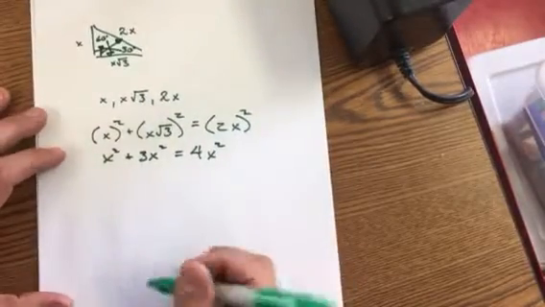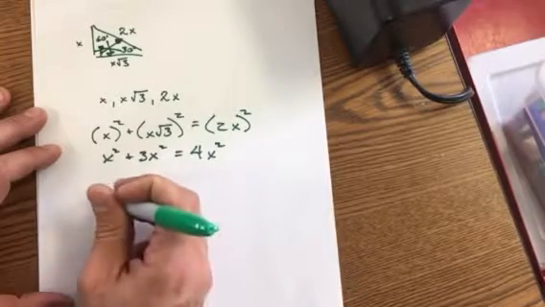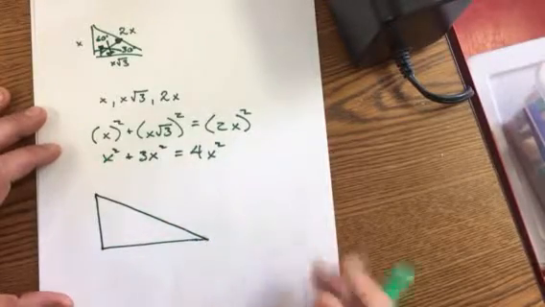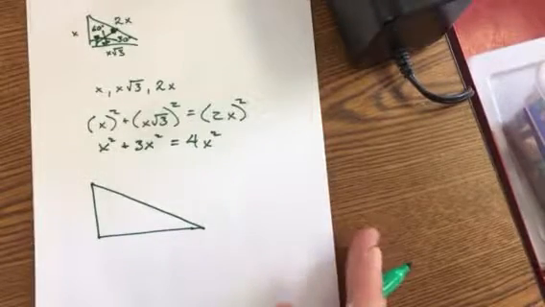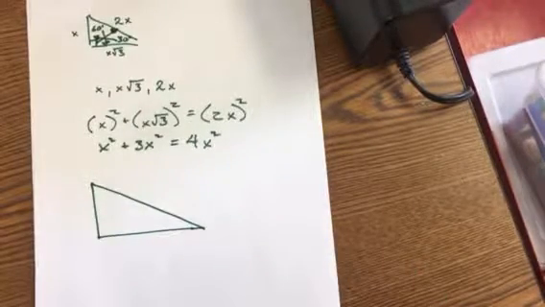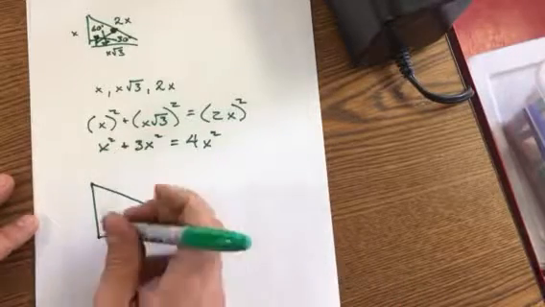The only thing that we're going to change here is that instead of being in degrees, we're going to make it in terms of radians. So you guys remember I told you 90 degrees is pi over 2.